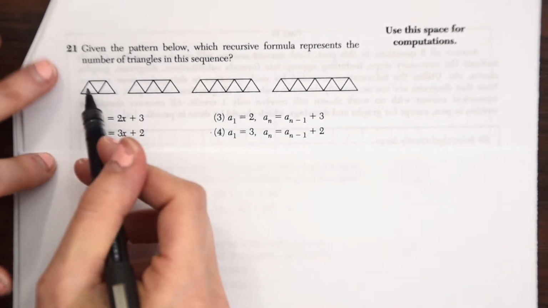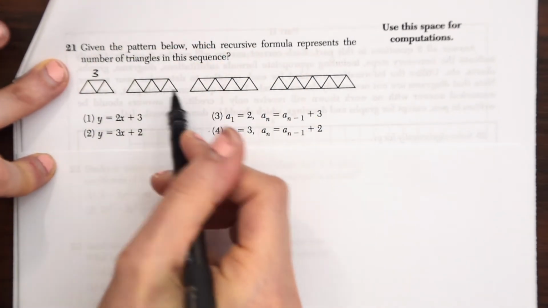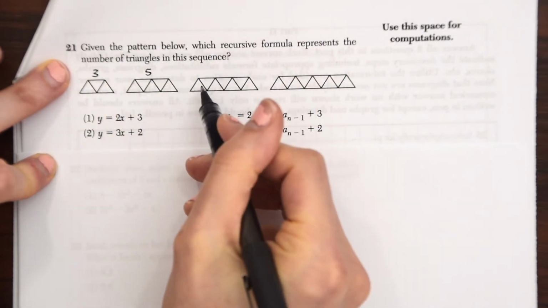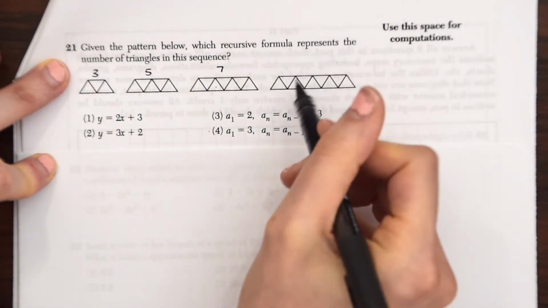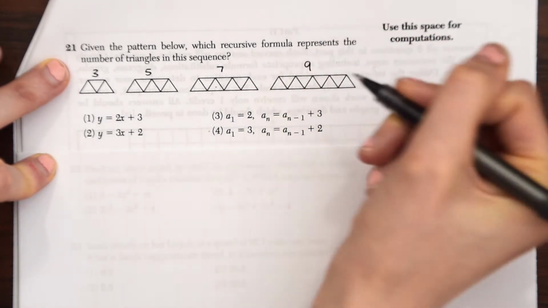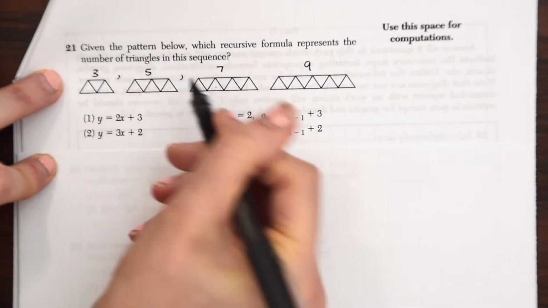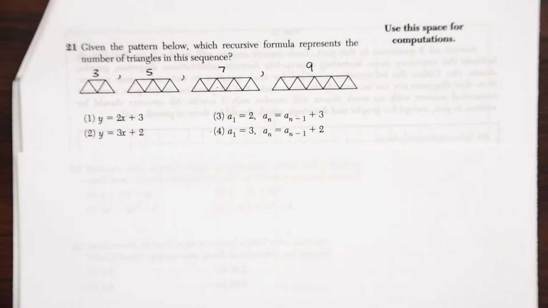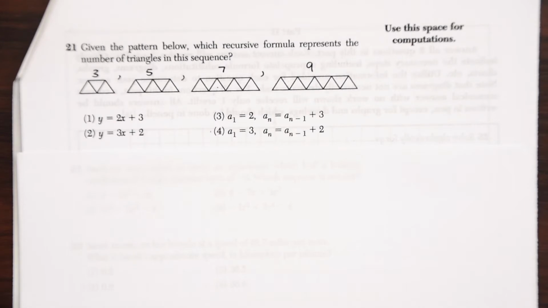Notice we have 3 triangles here, and then we have 1, 2, 3, 4, 5 triangles. Then 1, 2, 3, 4, 5, 6, 7 triangles. Then 1, 2, 3, 4, 5, 6, 7, 8, 9 triangles. So our pattern is 3, 5, 7, 9. They gave us triangles to try and confuse us, but let's just think of this as a regular sequence, 3, 5, 7, 9. Now we need to look at recursive formulas that could potentially match this.